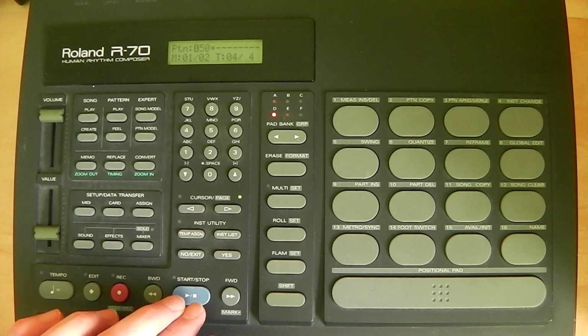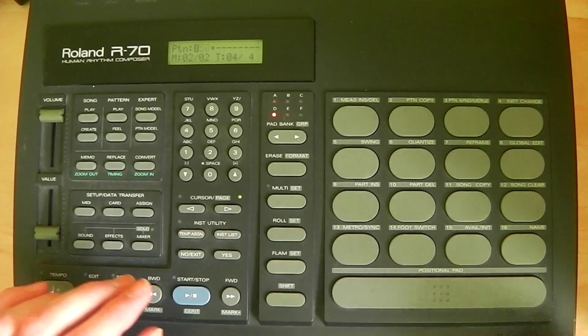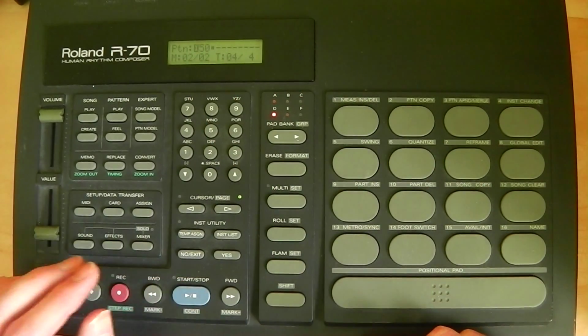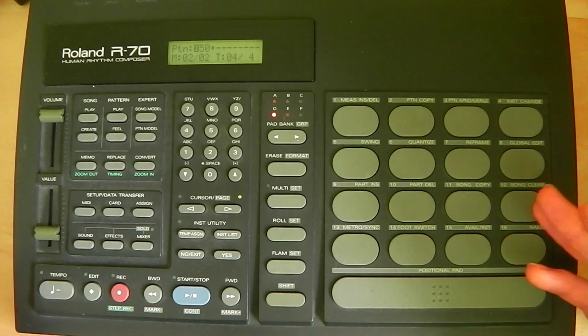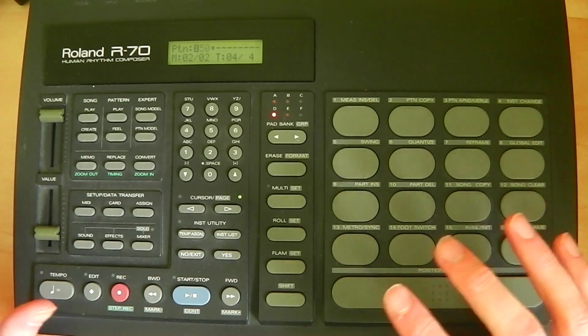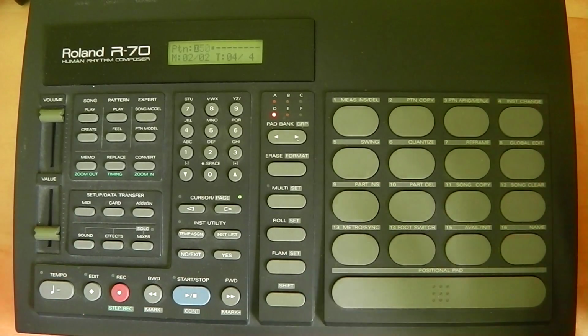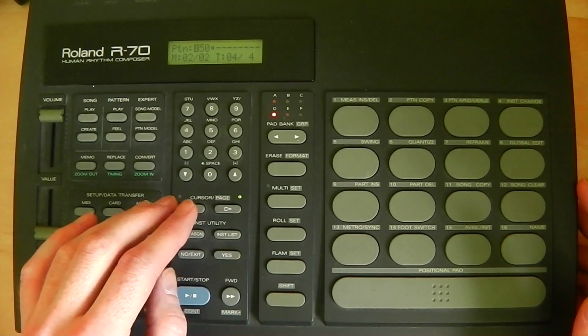So here we go, this is pattern 1. So I'm going to make, I'm on pattern 50, this is pattern 50. I want to make another pattern now, and I basically want the same thing, but I want to add some more drums to it. But I want it to be a separate thing in my song. So what I want to do is copy this pattern to the next, to 51, because 51's blank.